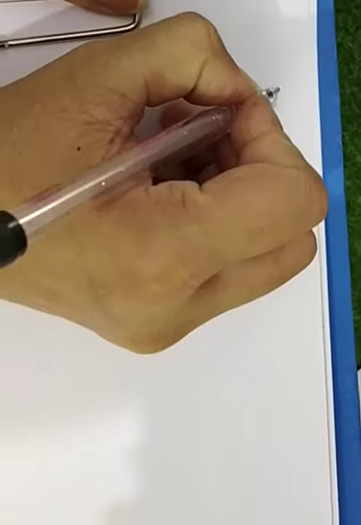Good morning, students. As we started group number 16, some basic things about group number 16, that is its atomic and physical properties. So now next we start the chemical properties.